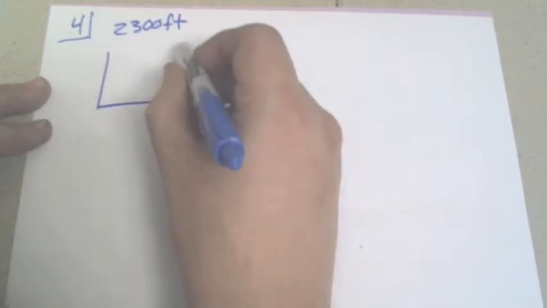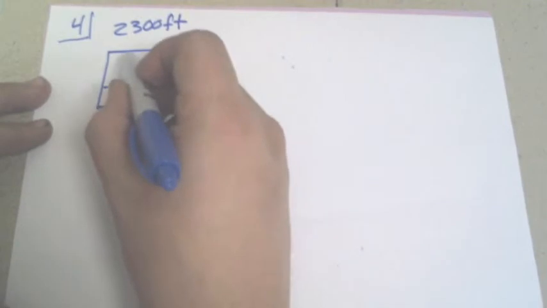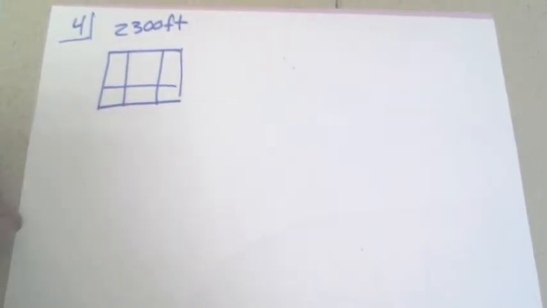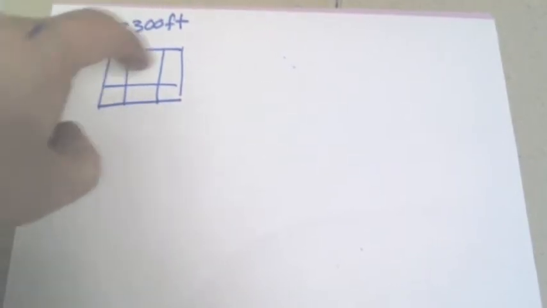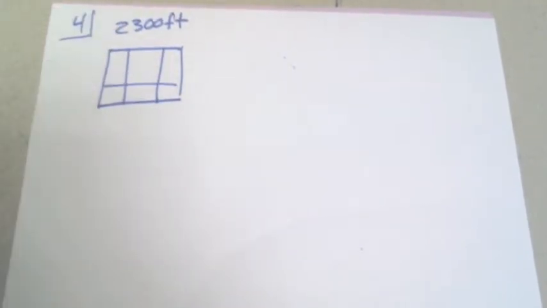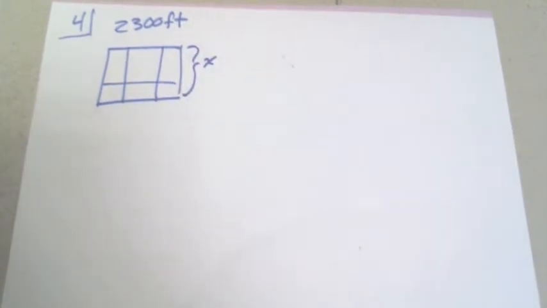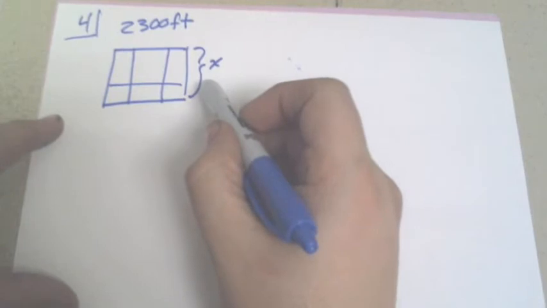You want to enclose a rectangular playground that has been subdivided in the way depicted in the picture. So it's got one horizontal and two vertical internal fences. So our fence has to make up all the outside and inside fences. And we want to express the area of the playground as a function of this dimension x. Again, this is a type of problem that you will see fairly often.